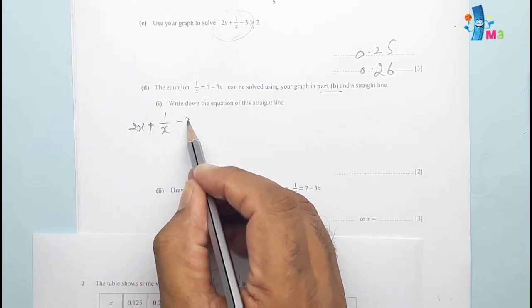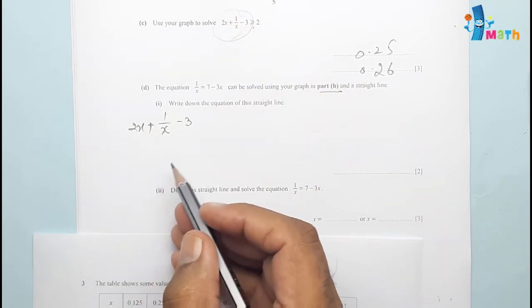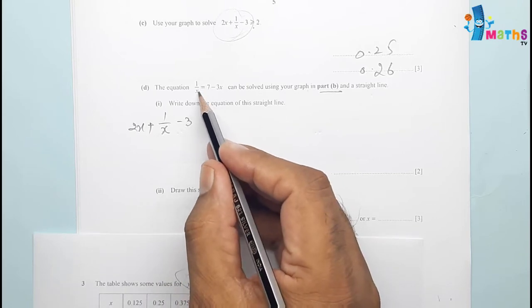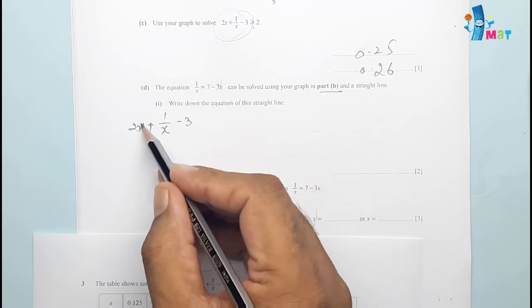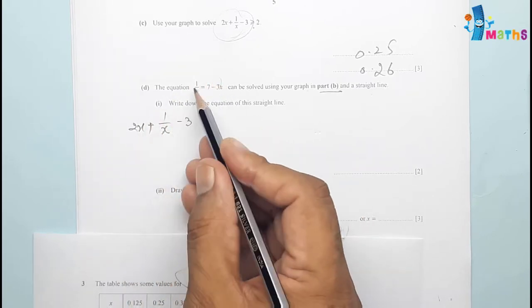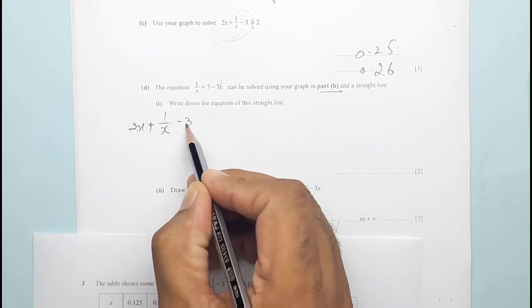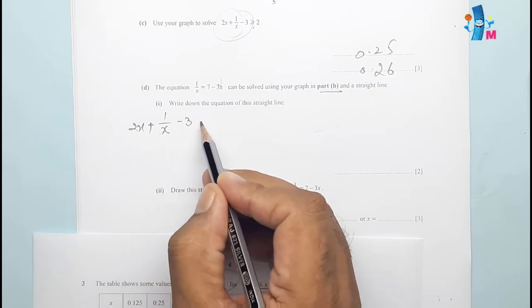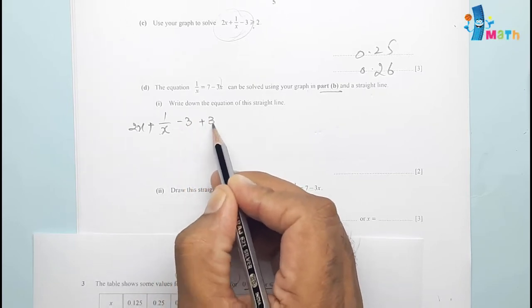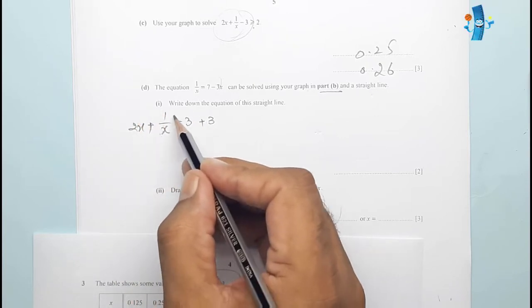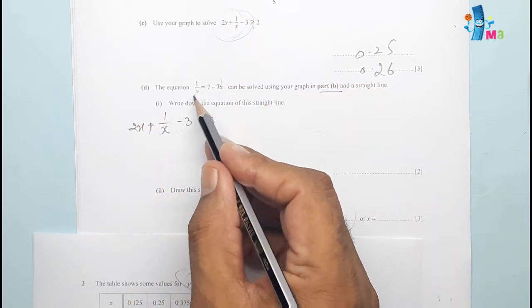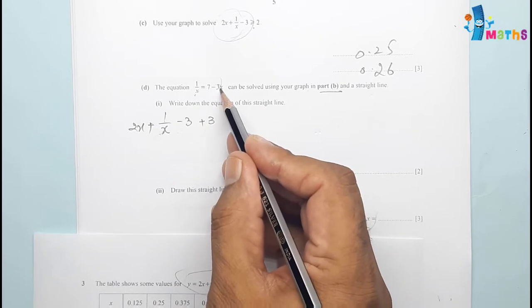I've copied minus 3. What we have done basically is shifted 2x from this side over here and 1 over x like this, and minus 3 we have subtracted and plus 3 we have added on our side. This is our requirement to make this one. So 1 over x is this one minus 3x.